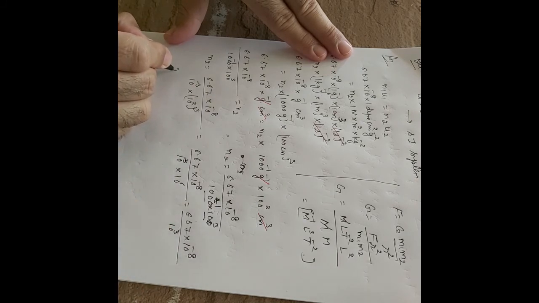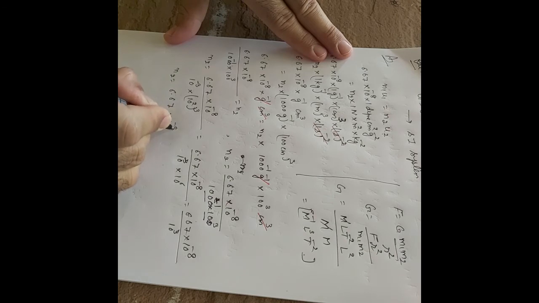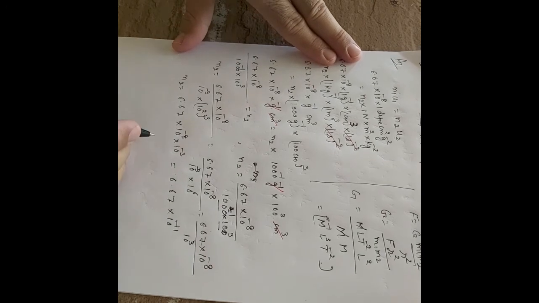So now you take it upwards, 6.67 × 10 to the power minus 8. When it goes there, its power will become negative. So it can be written as 6.67 multiplied by 10 to the power minus 11.